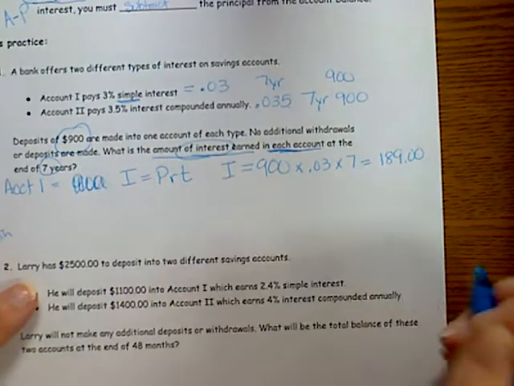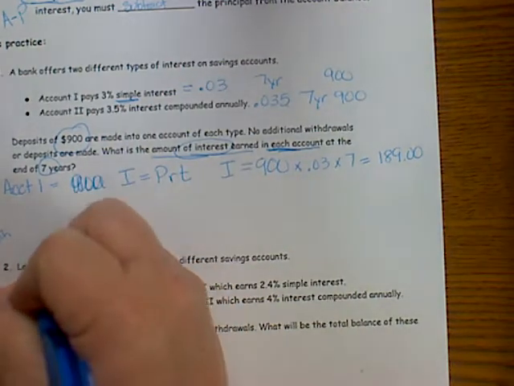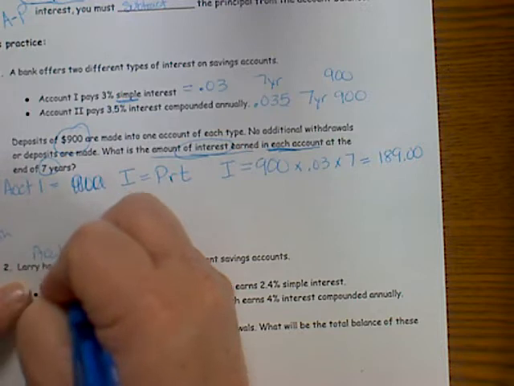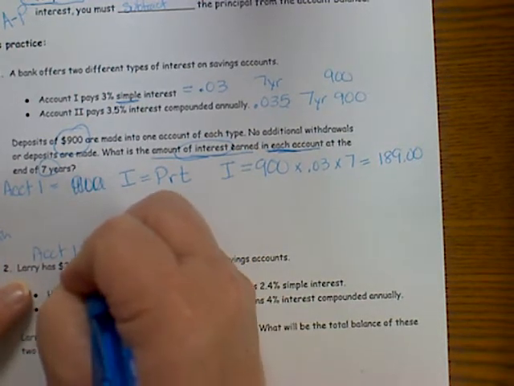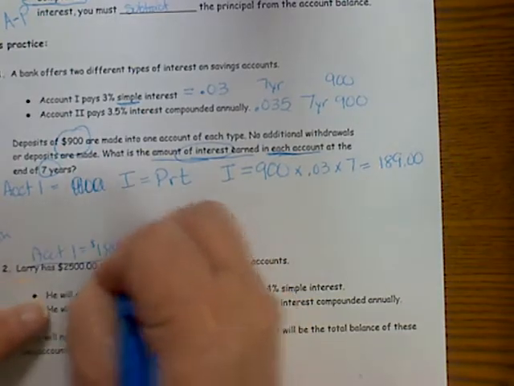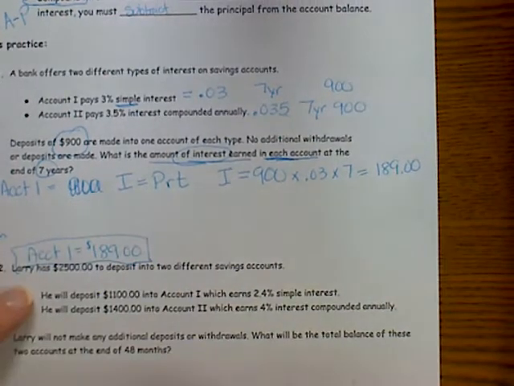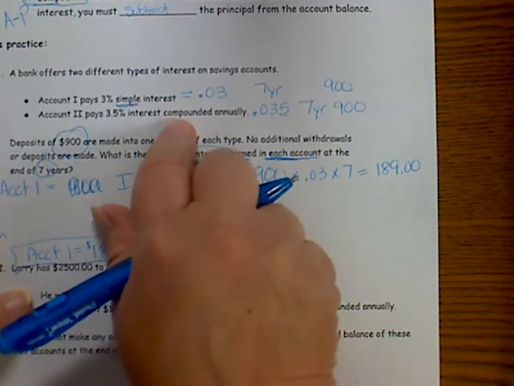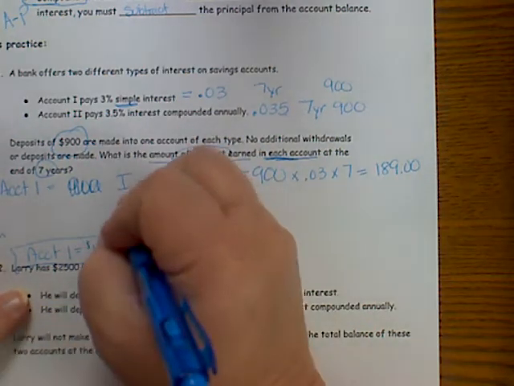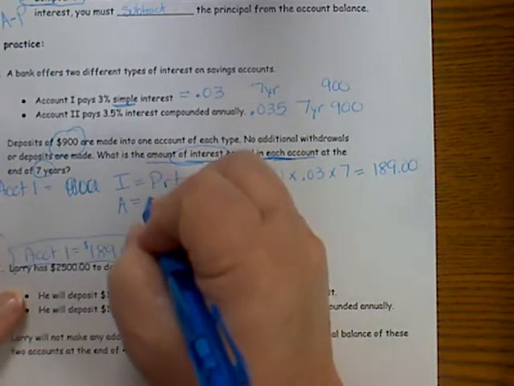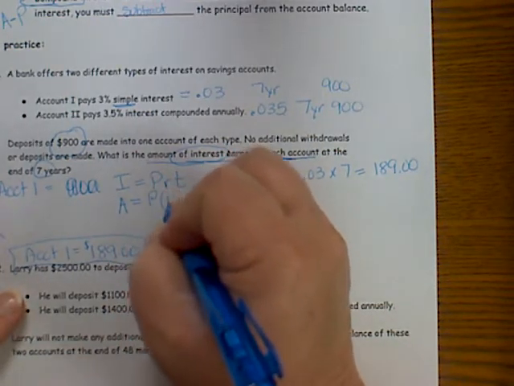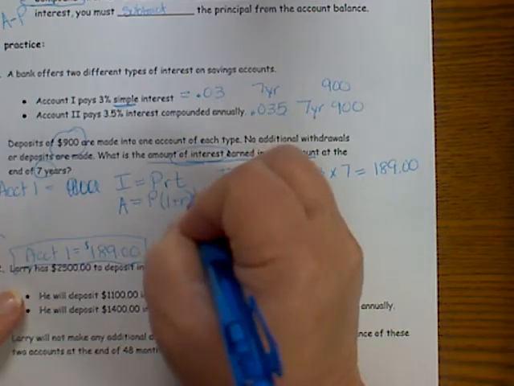So I'm going to come down way down here. Account 1 is $189. Okay, box it, there's my answer. Okay, for account 2, it's compounded. Well, that means I solve for the account balance, all right? So that is P times 1 plus R to the power of T.